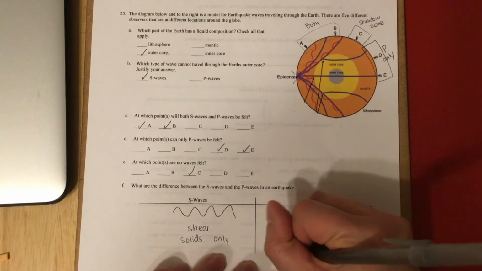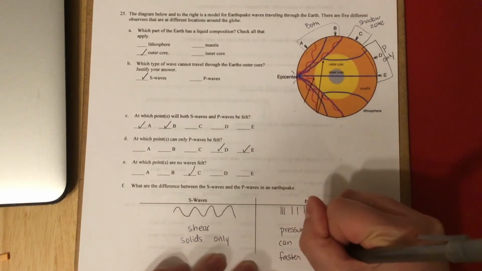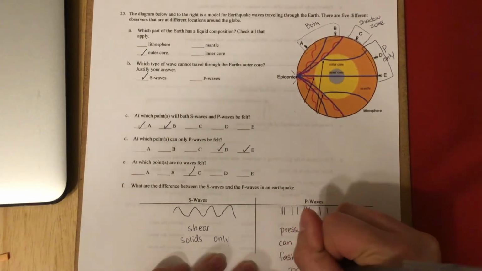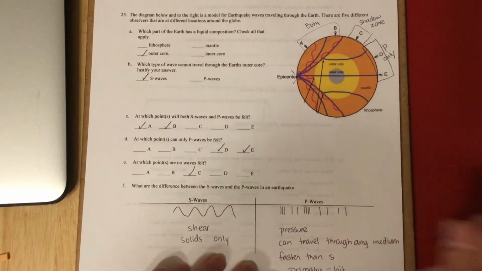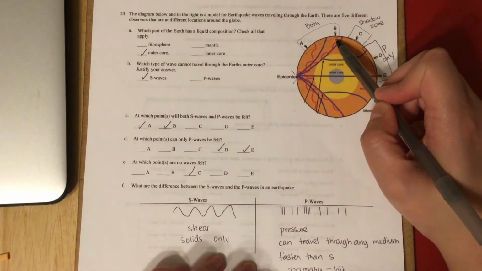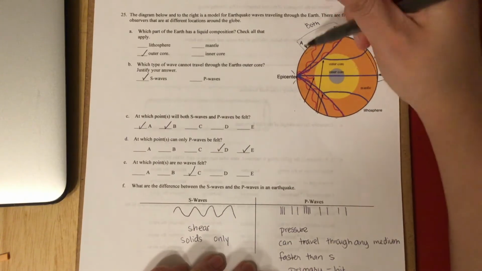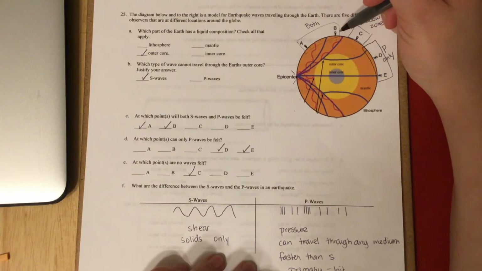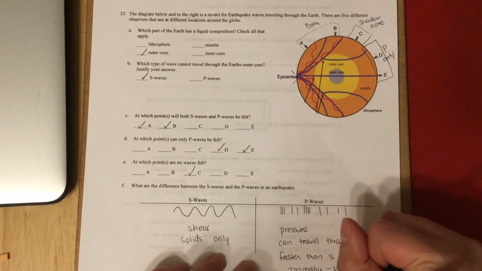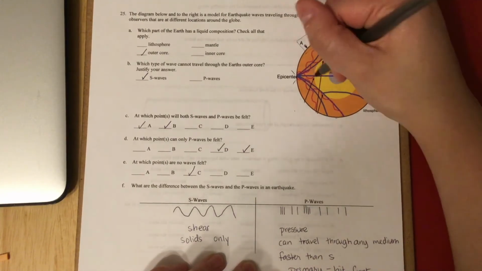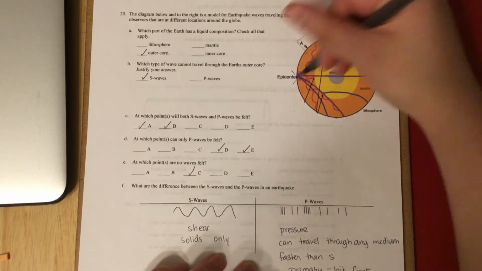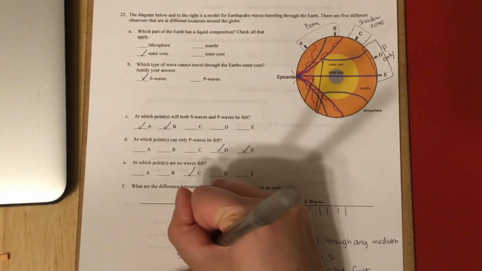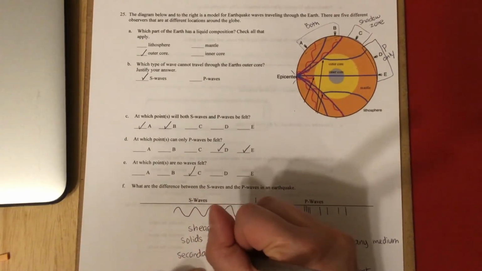P waves are also faster, which is why they are called primary waves, because they strike first. If person B over here were experiencing this earthquake, first the blue longitudinal P waves would hit them because they travel faster. Primary waves hit first. Then, with a delay in time that's proportional to their distance from the epicenter, B would experience the S waves, which hit second. They're called secondary waves because they are slower than P waves.